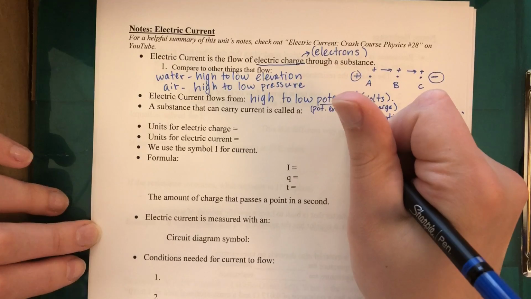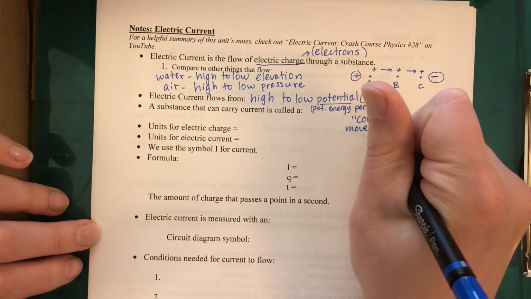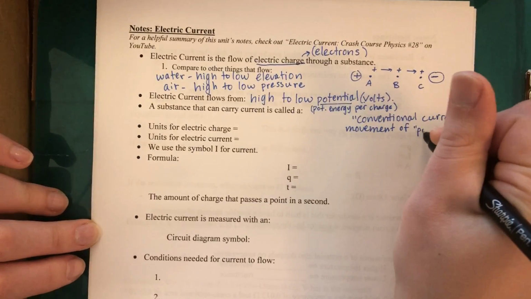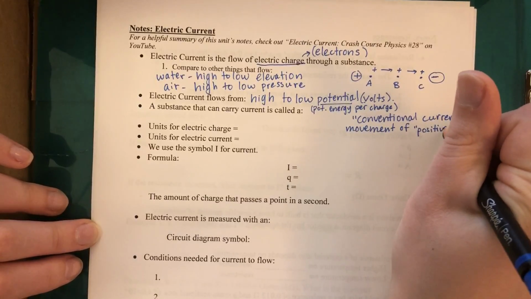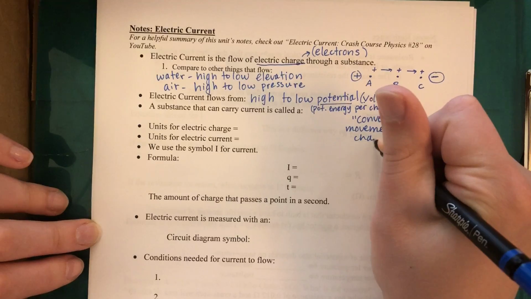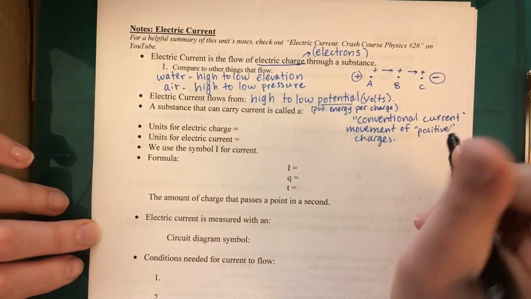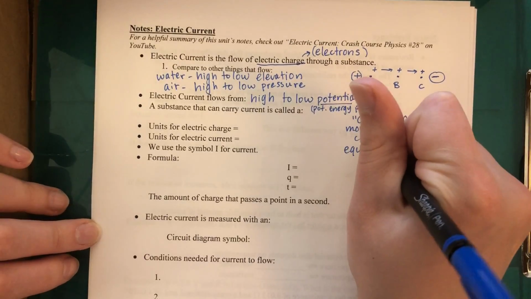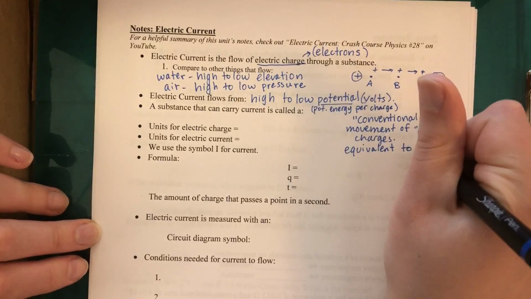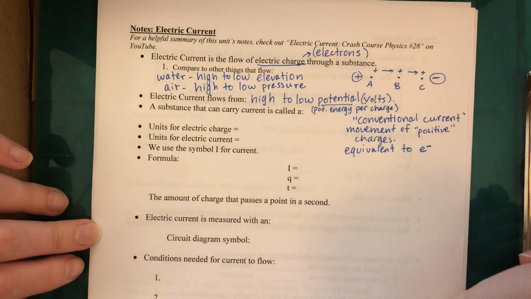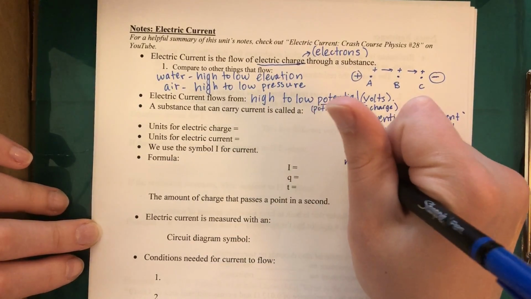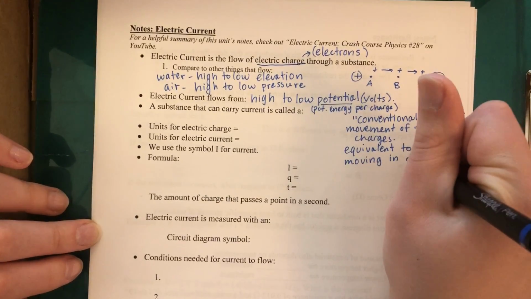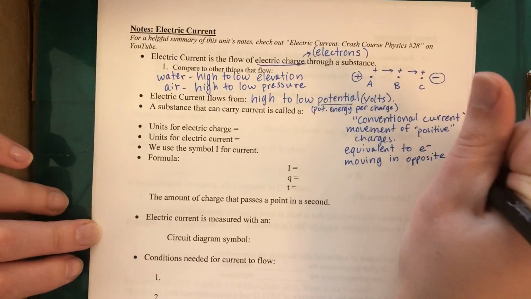Is the movement of positive charges. It turns out that this is equivalent to electrons. This E minus is the abbreviation for electrons moving in the opposite direction.